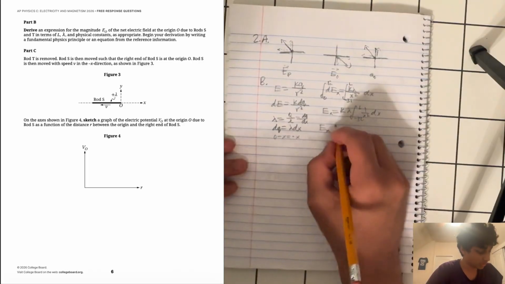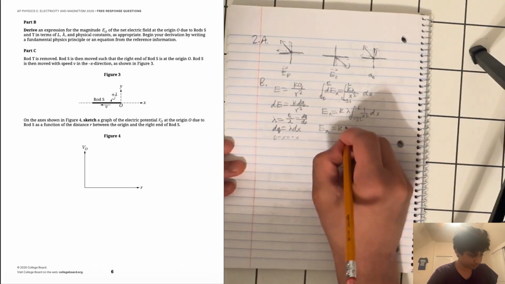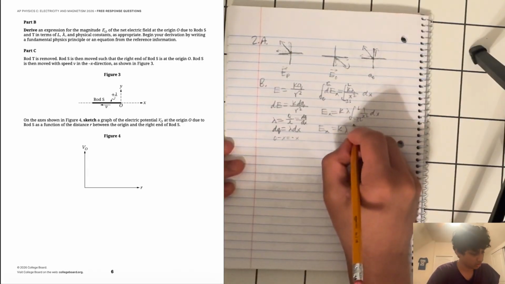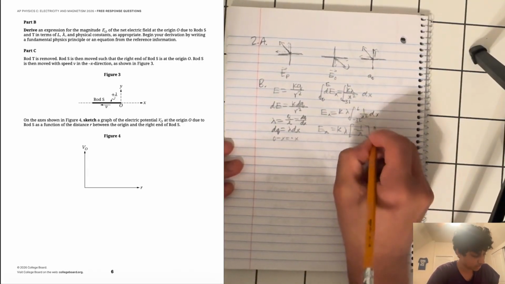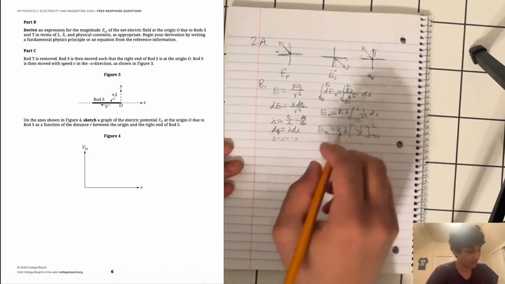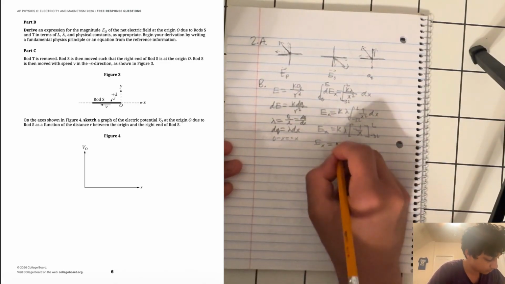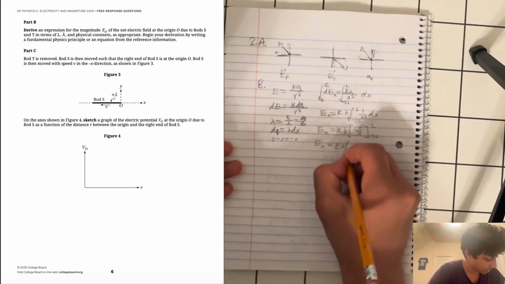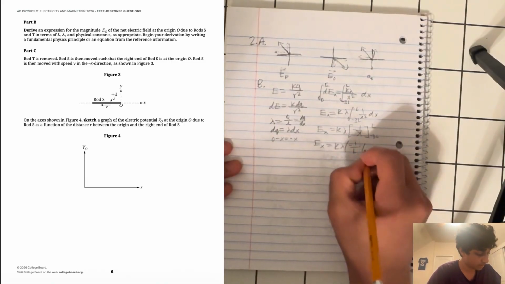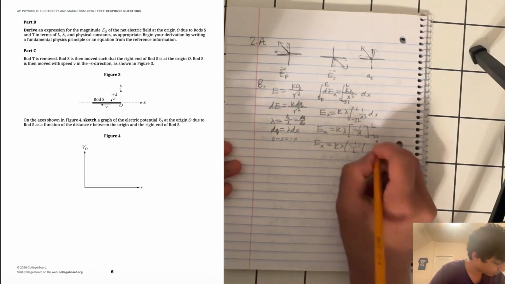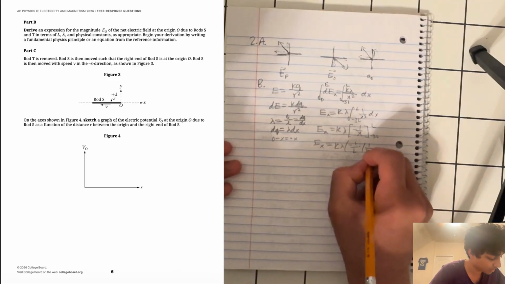So this is going to be just the x component of the electric field provided by rod S. So then this is going to be equal to K lambda times negative 1 over x from minus 3L to minus L. And essentially, if we plug these bounds into our antiderivative over here, we get 1 over L minus 1 over 3L.